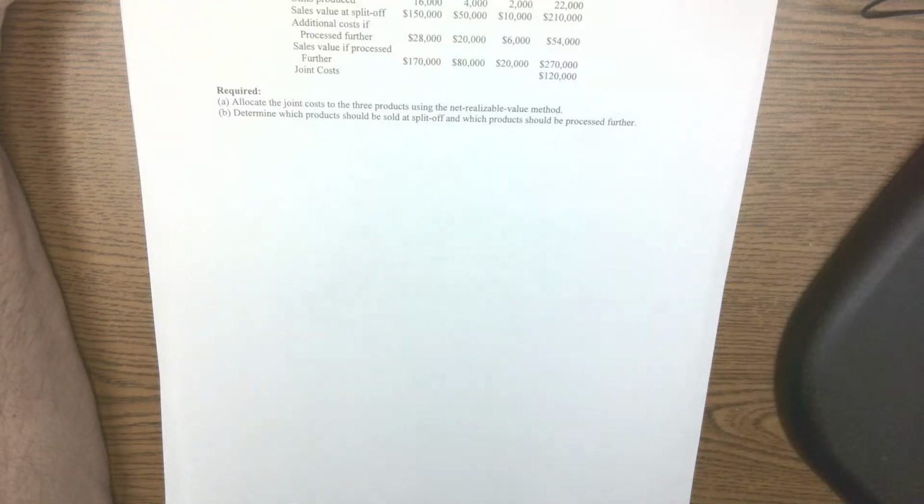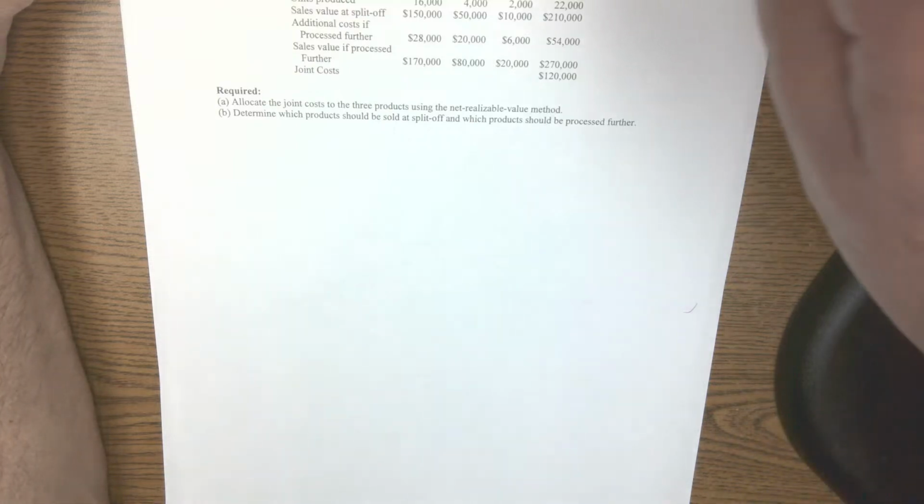So the first one here is Rice Point Manufacturing Corporation manufactures three products in a joint process. Additional information is as follows. We've got the units produced, the sales value at split off, additional cost if processed further, and sales value if processed further. It says allocate the joint cost to the three products using the net realizable value method.